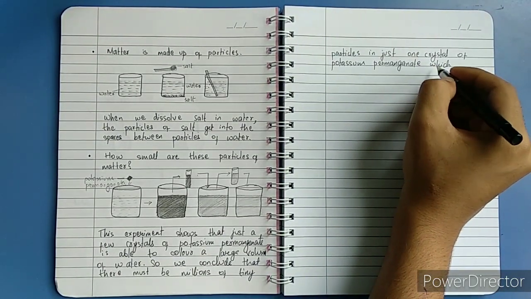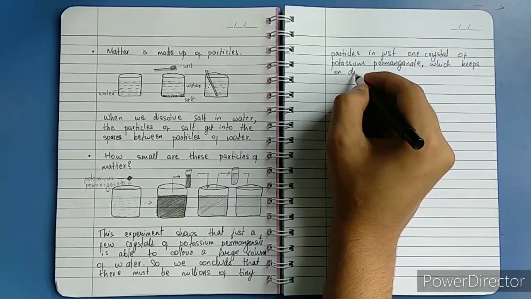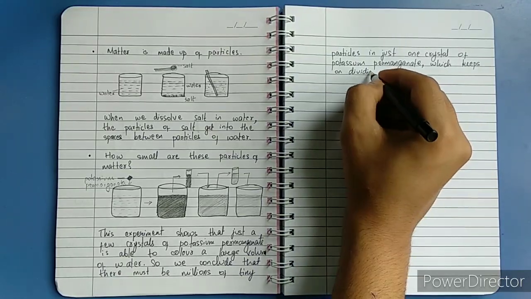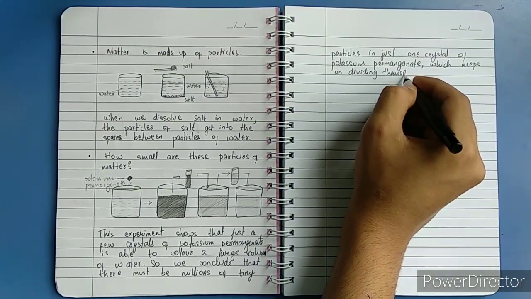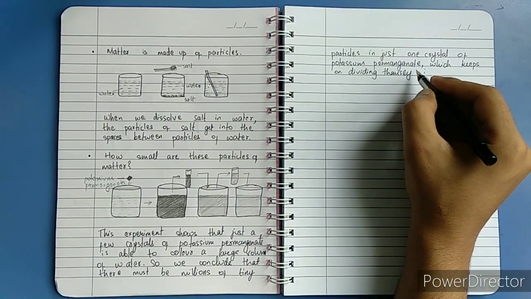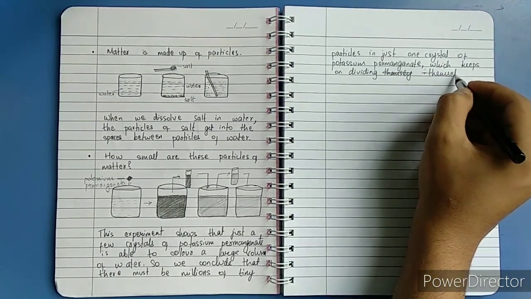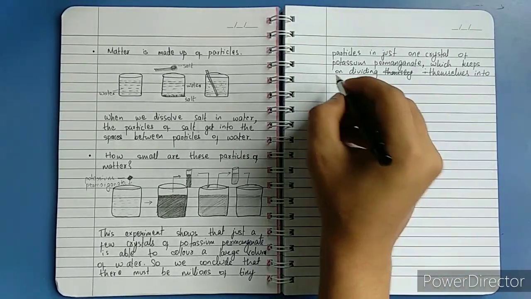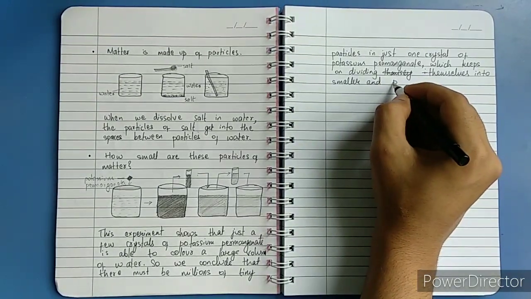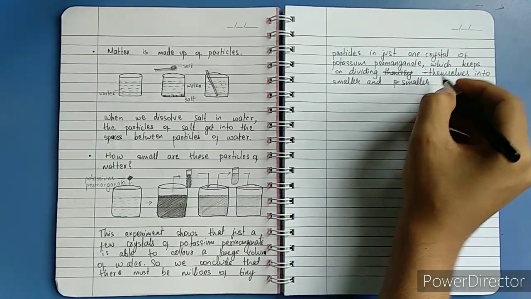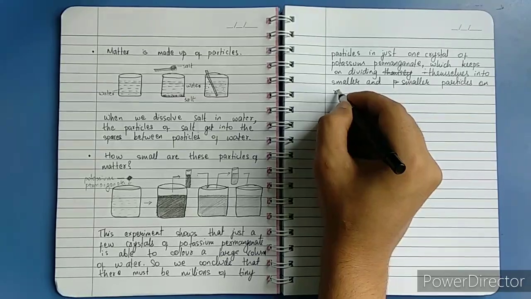which keep on dividing themselves into smaller and smaller particles on repeated dilution.